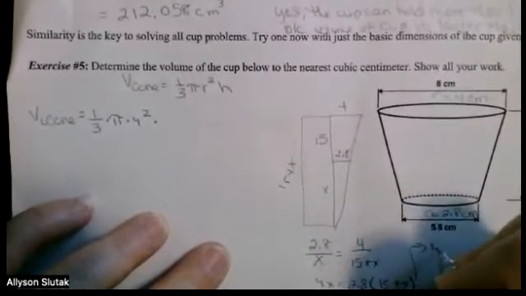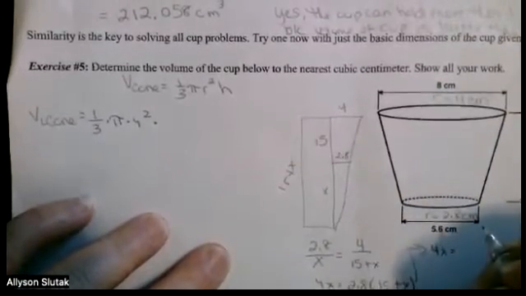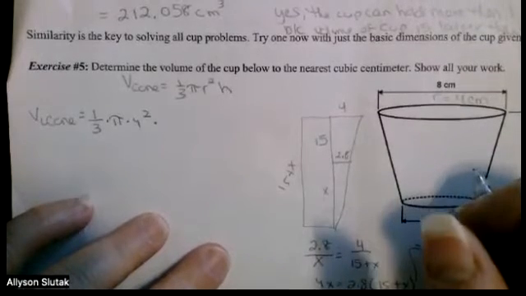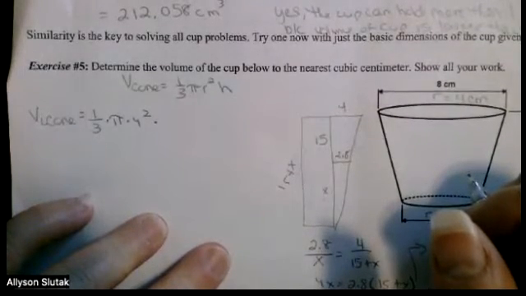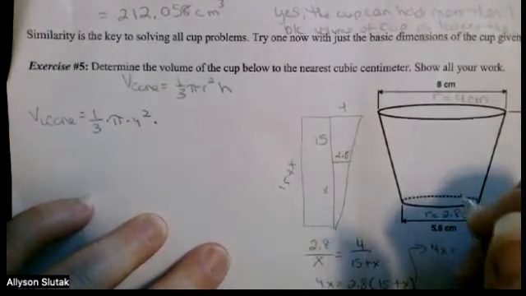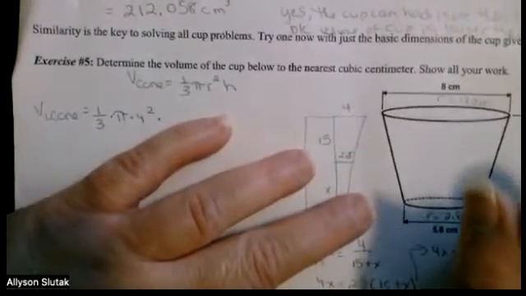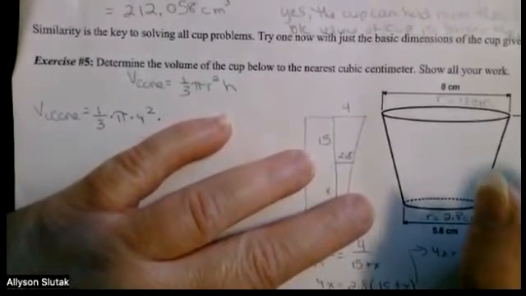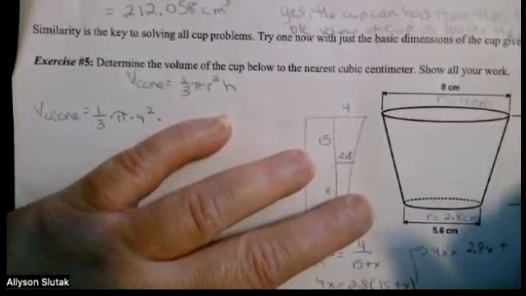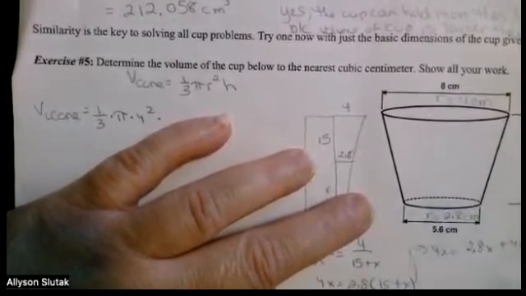I'm going to come up here. So it's 4x is equal to 2.8x plus 42.